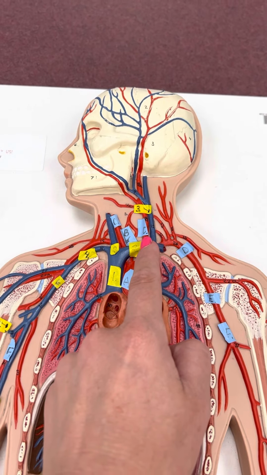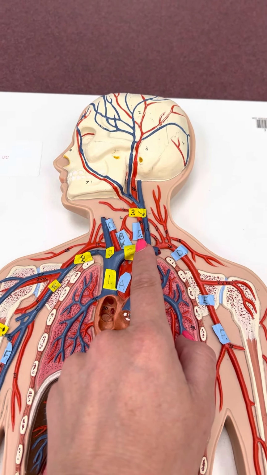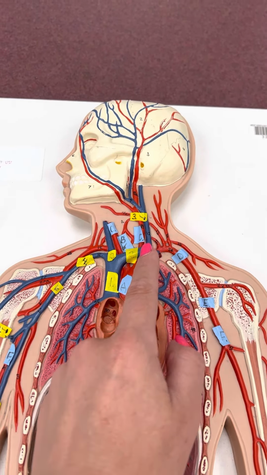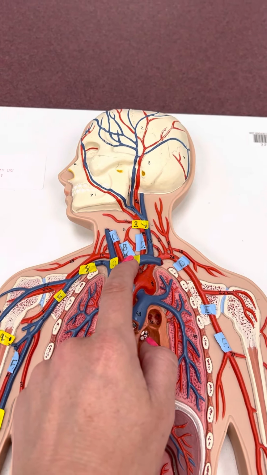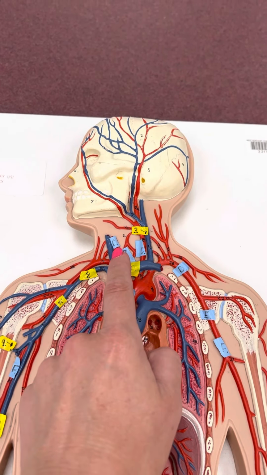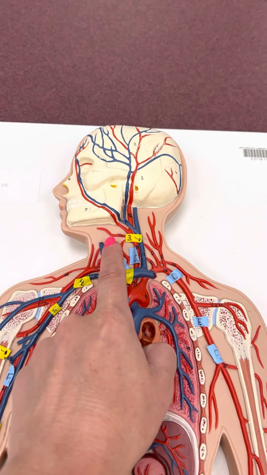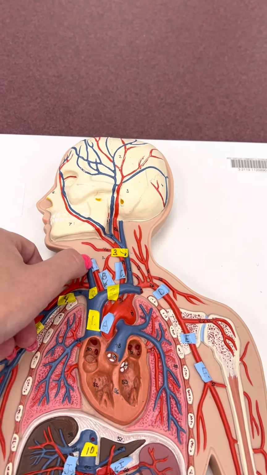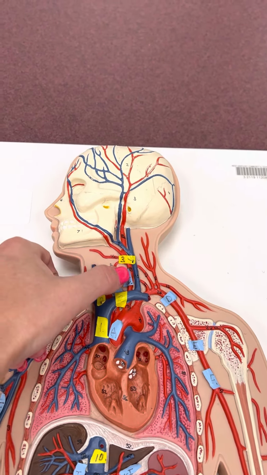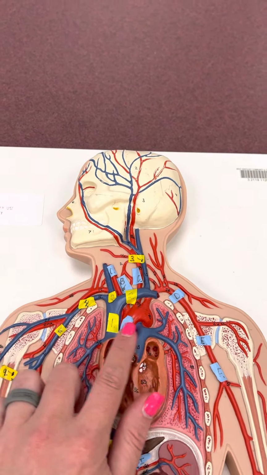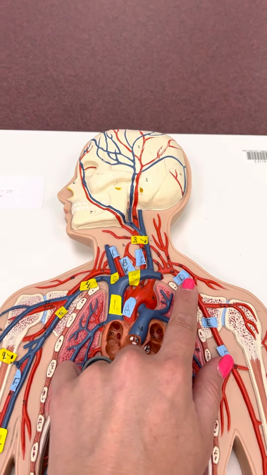And this is actually the left one because this is the patient's left side. This is the left common carotid artery. This brachiocephalic artery is going to split, and this would be the right common carotid artery there. But common carotid is in two places because you have a left and a right. So let's go over to D.